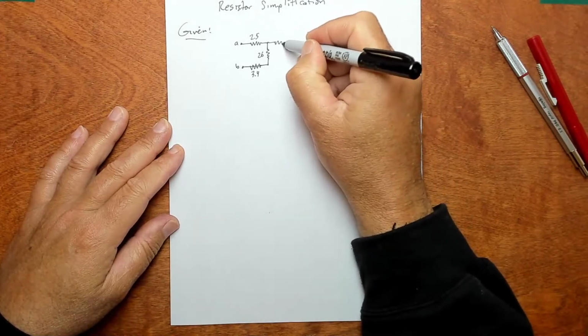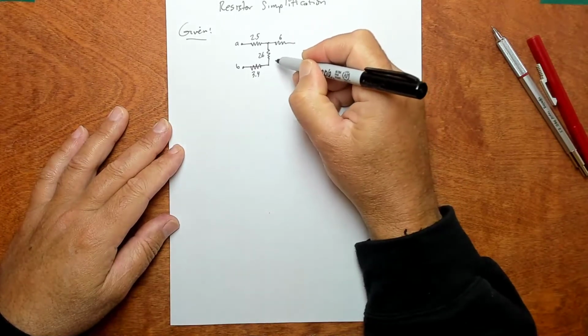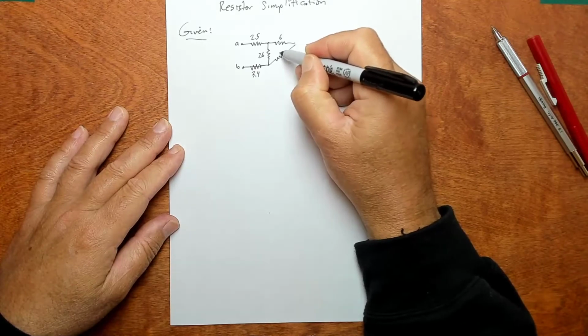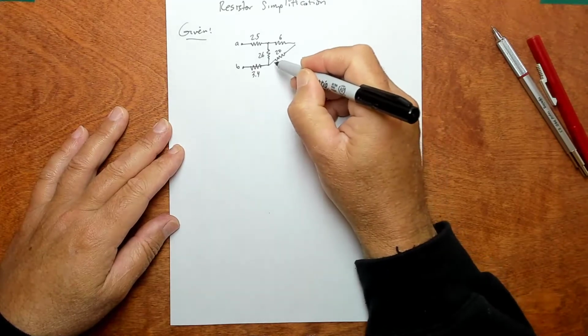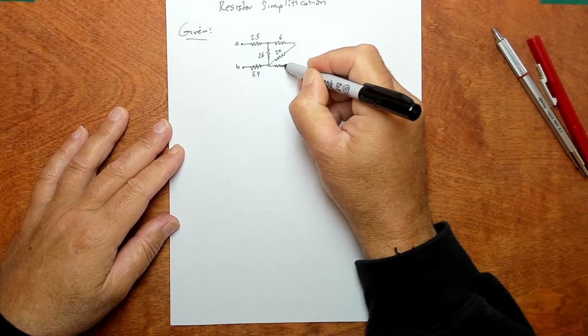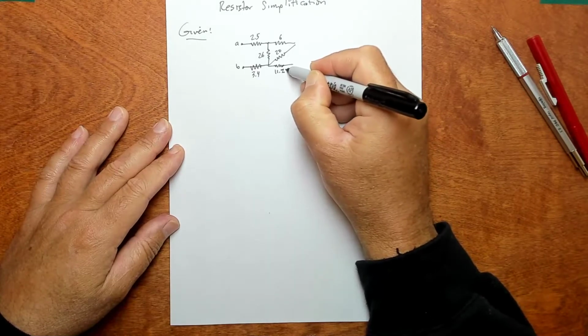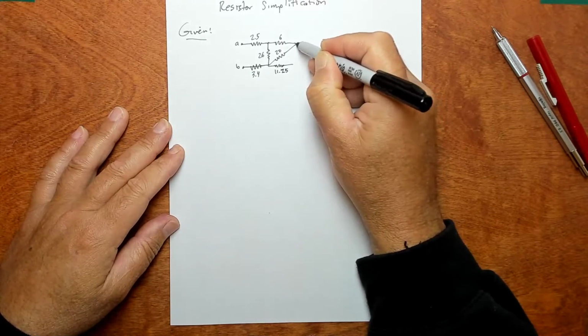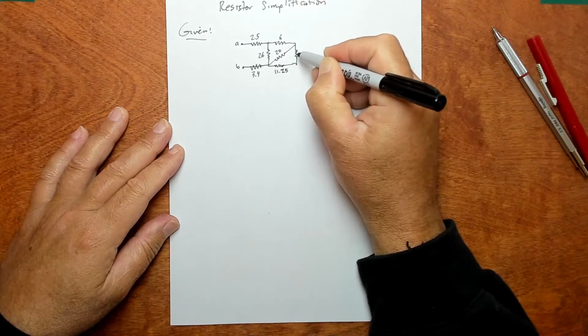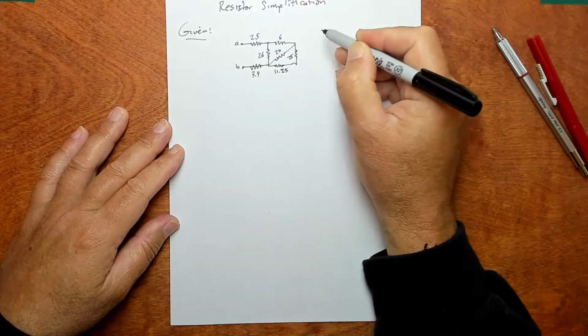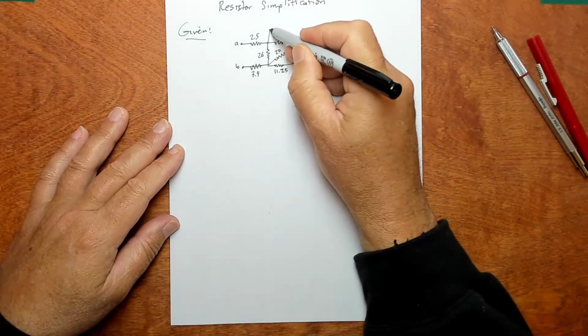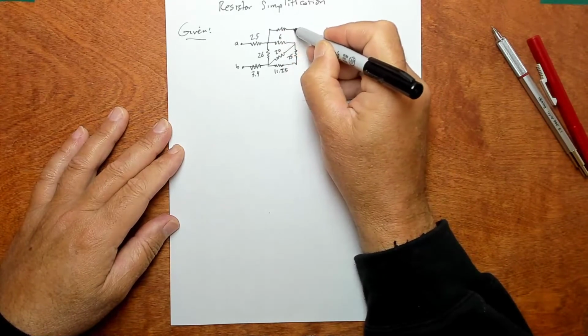There's a 6 ohm here, there's a 20 ohm here, there's an 11.25 ohm, there's a 75 ohm here. And they choose these values to get the math to work out nicely.